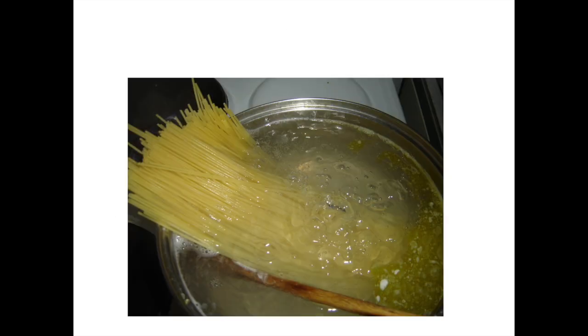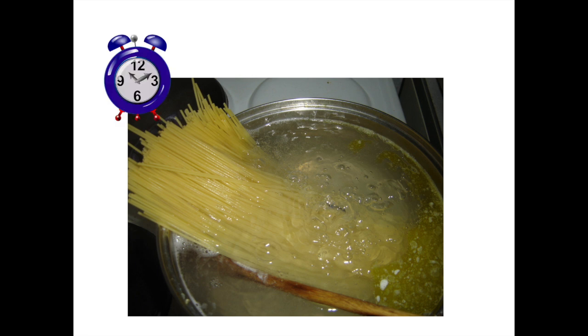But this is why, say you want to boil some spaghetti, and if you've done this before, you're probably like, why does it take so long to get that water boiling? The reason is because of the hydrogen bonding. It just takes forever, it seems, to get that water from room temperature up to the boiling point, which is 100 degrees Celsius or 212 degrees Fahrenheit.